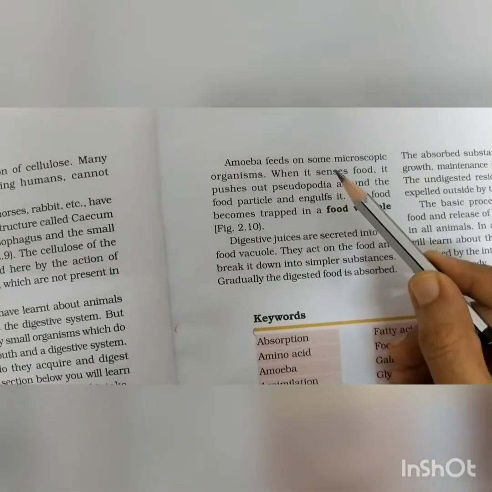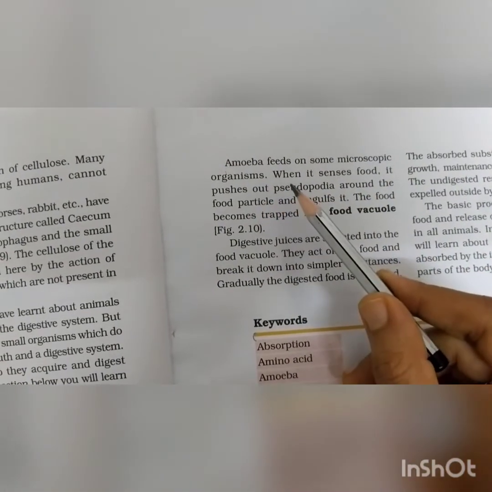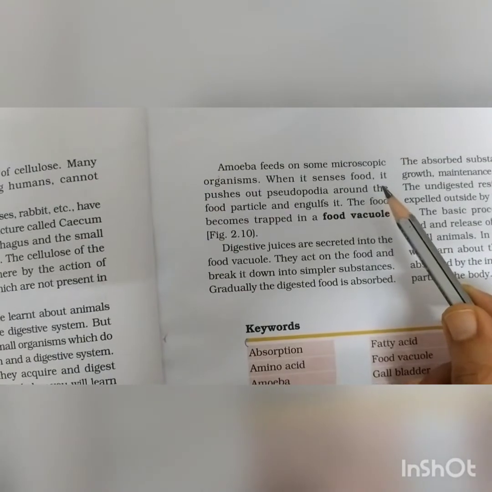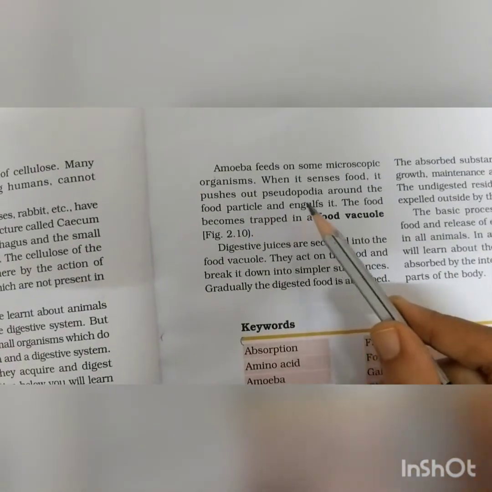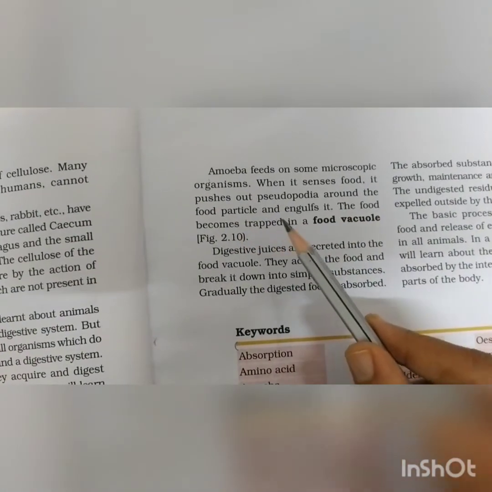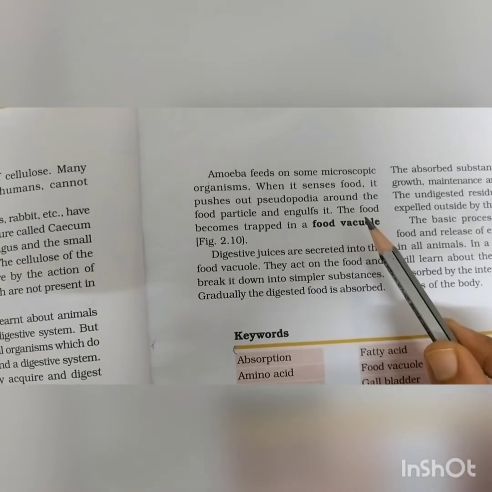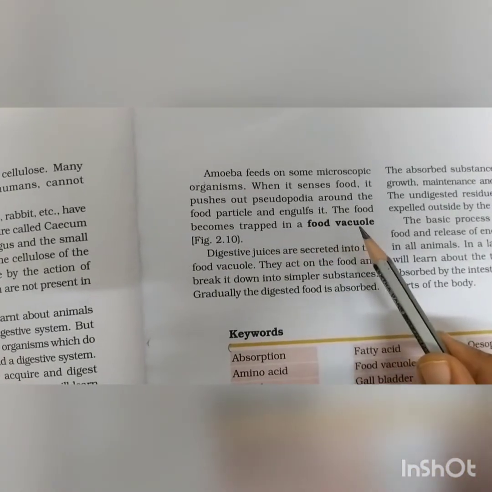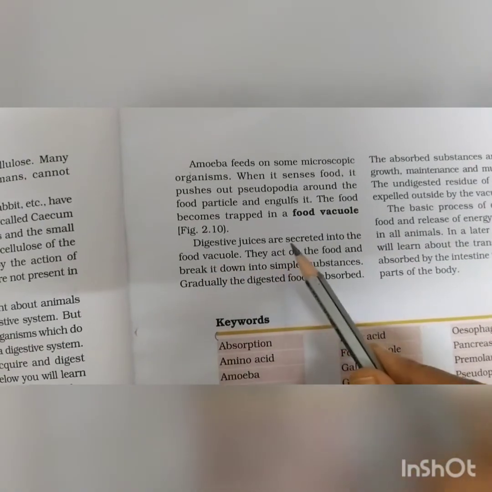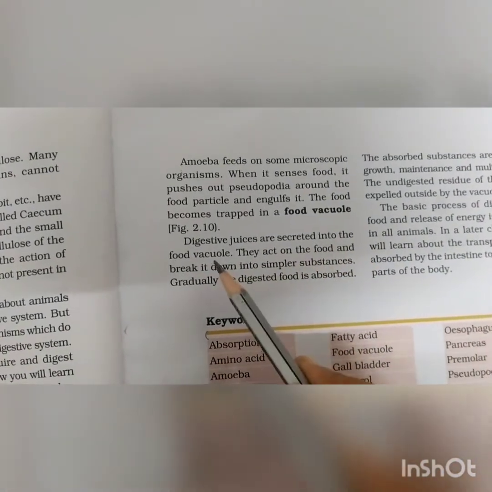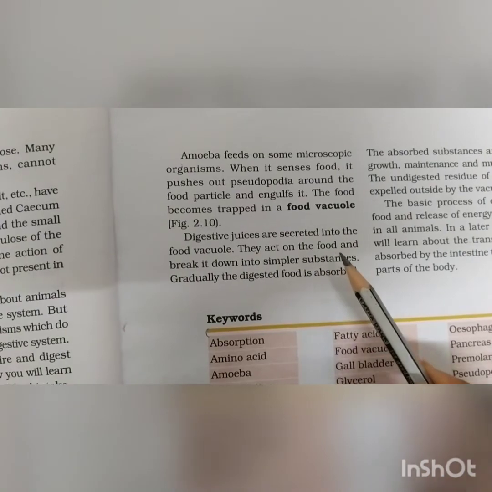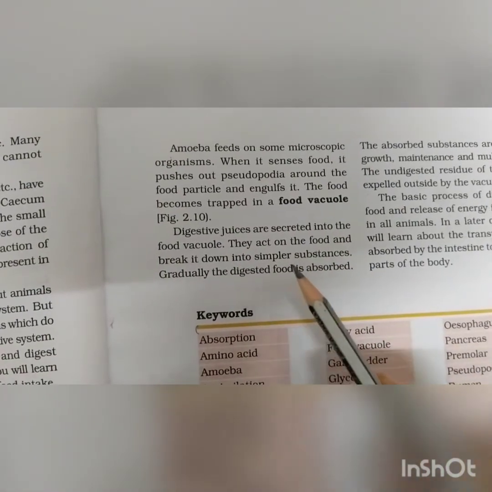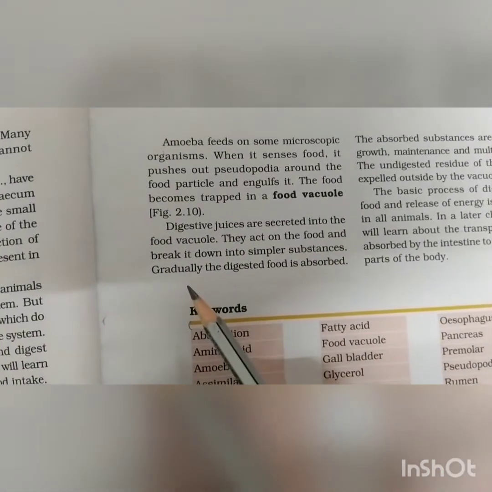Amoeba feeds on some microscopic organisms when it senses food. It pushes out pseudopodia around the food particles and engulfs it. The food becomes trapped in a food vacuole. Digestive juices are secreted into the food vacuole. They act on the food and break it down into simpler substances.